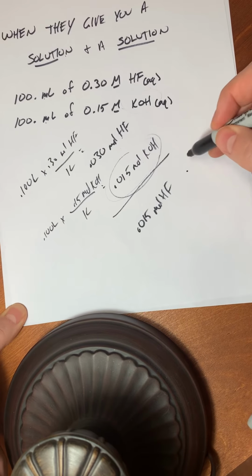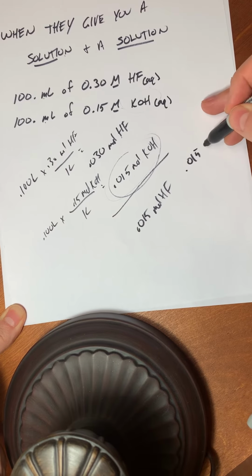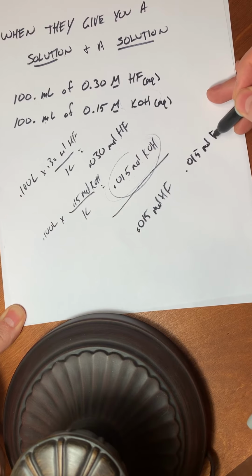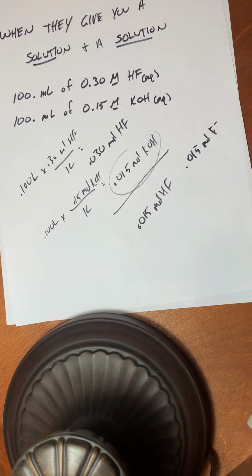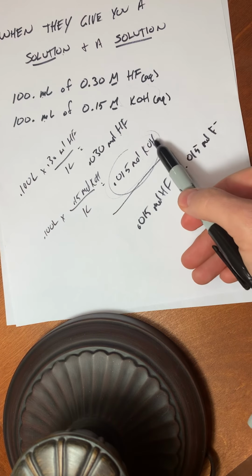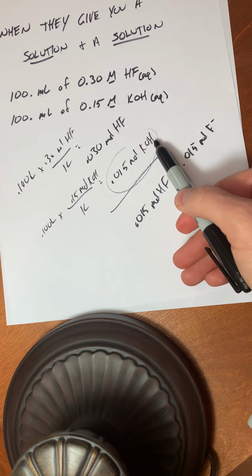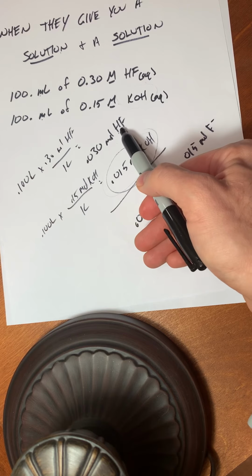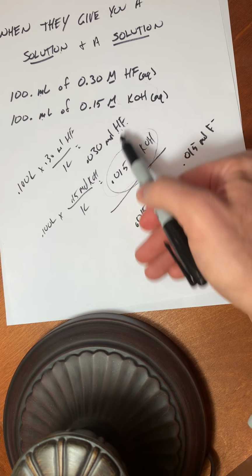And what would you convert? Well, 0.015 moles of your newly formed F minus. Why? Because this OH minus, this hydroxide, came in and stripped off that H plus to leave you with F minus.